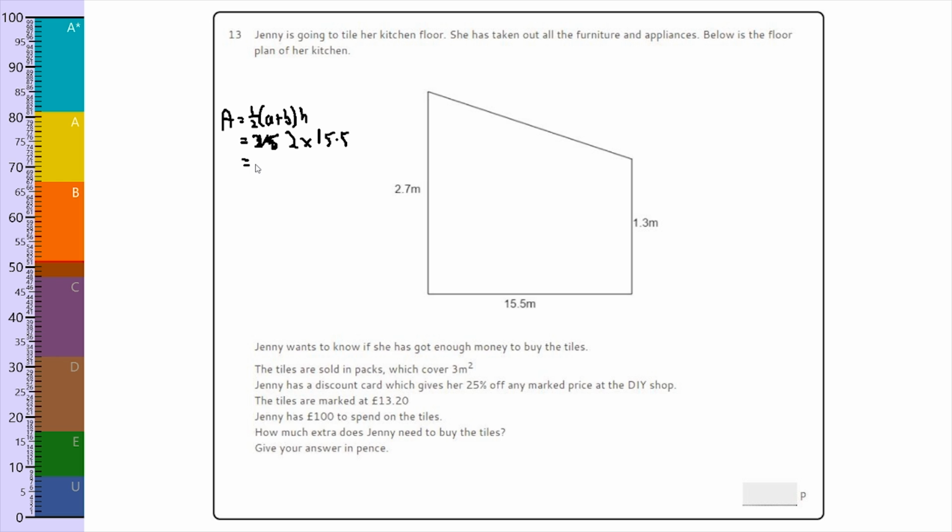2 times 15.5. Well, 2 times 15 is 30. 2 times a half is 1. So it's going to be 31 meters squared. So I know the area is 31 meters squared. Okay, so we've got a lot of stuff here. So the tiles are sold in packs which cover 3 meters squared. Jenny has a discount, £100 spent. So there's a lot in this question.